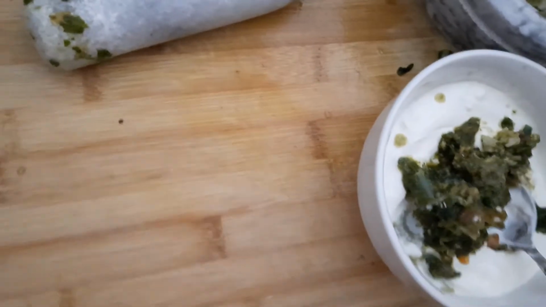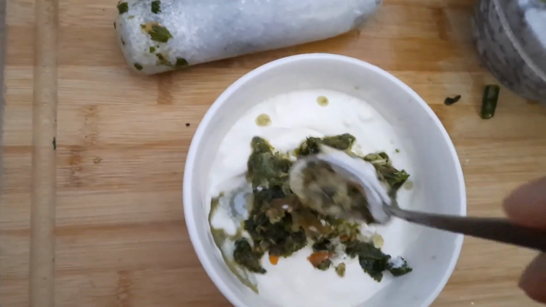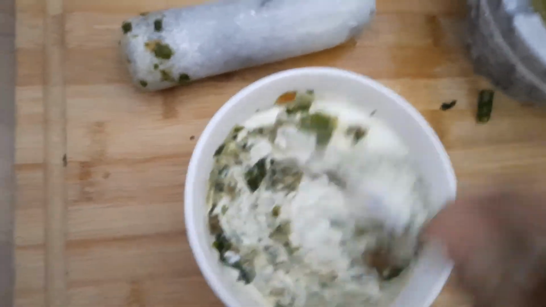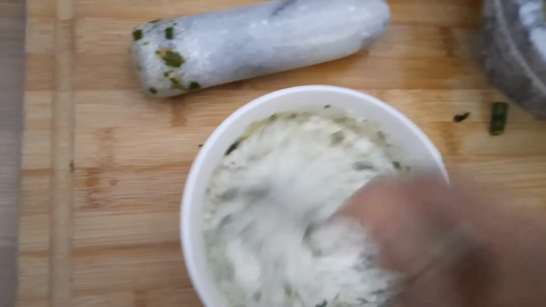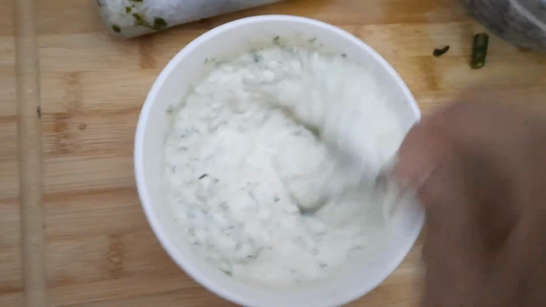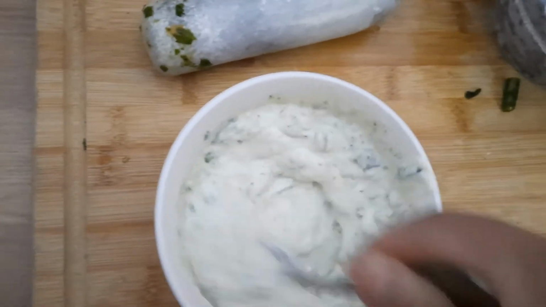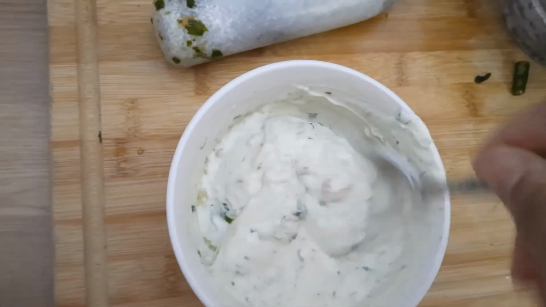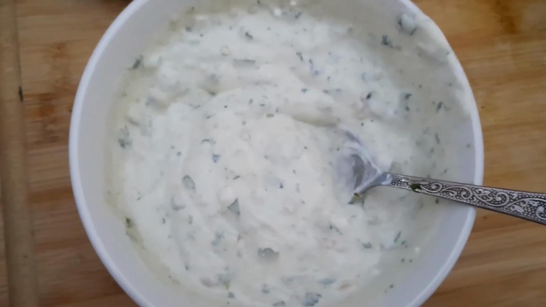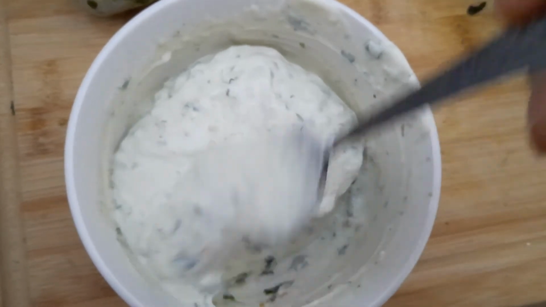Right, so now this is also fun as well, because you can see the colour change in the yogurt. So what I'm going to do now is I'm going to mix it all up. Can you see the yogurt turning green? Make sure you mix it really, really well. And that's my chutney done. Now you need to put some salt in at the end as well for taste. But you can have this with anything really.